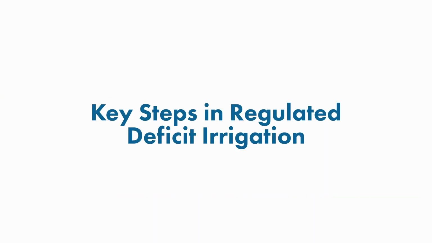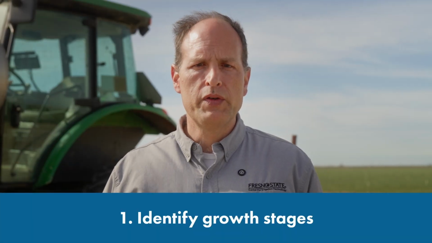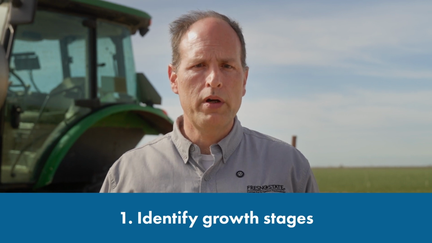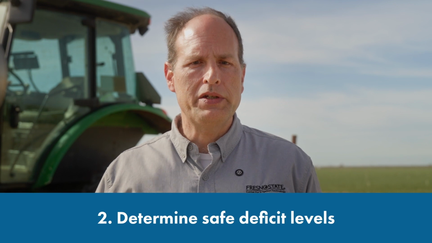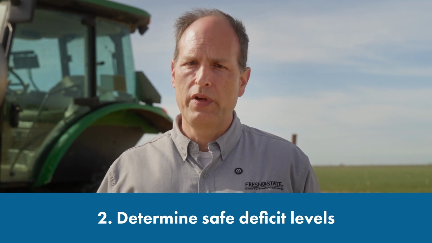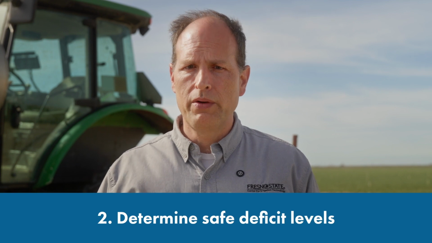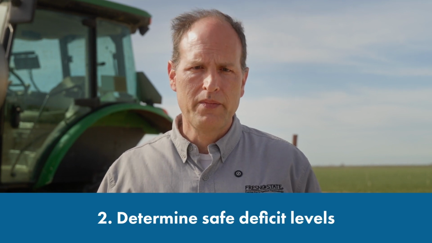These are the key steps in regulated deficit irrigation. First, you need to identify the growth stages for irrigation. These are the stages where crops can tolerate water deficits without significant yield loss. Next, you need to determine the safe deficit levels for each stage. This involves knowing the crop's drought tolerance during different growth periods.